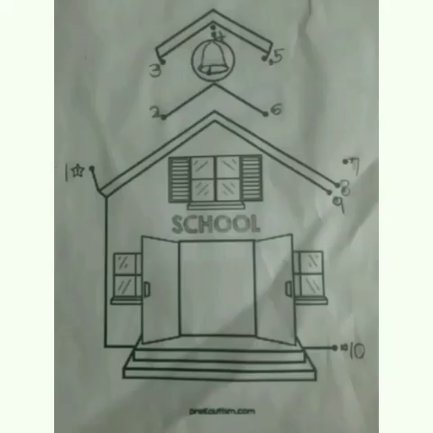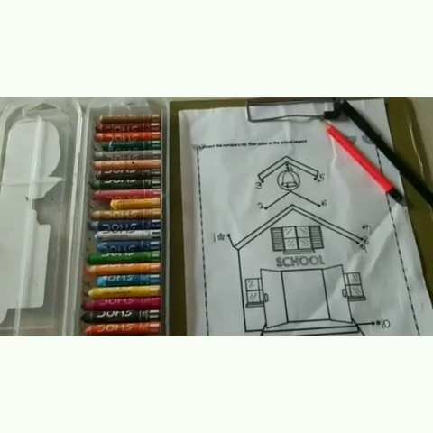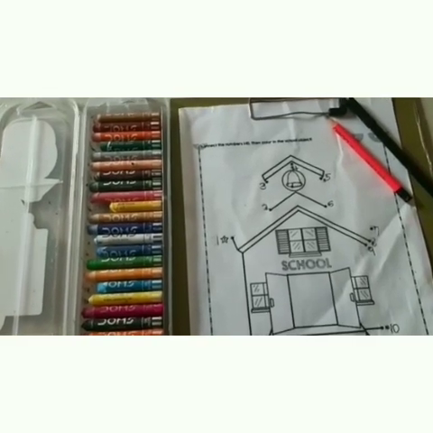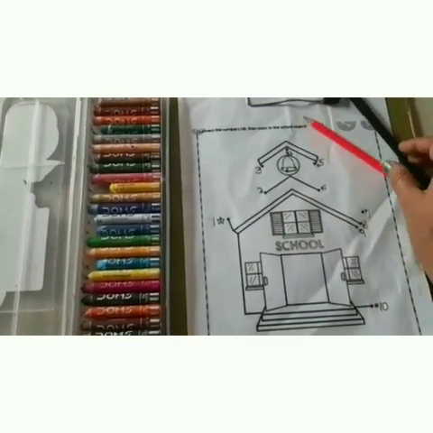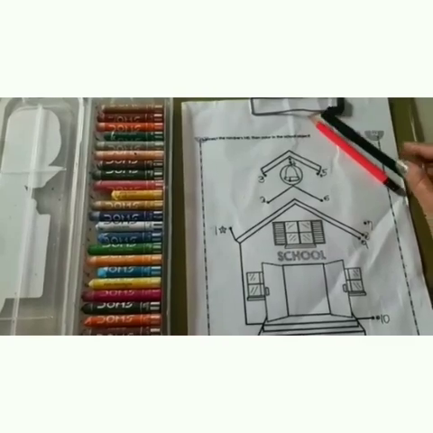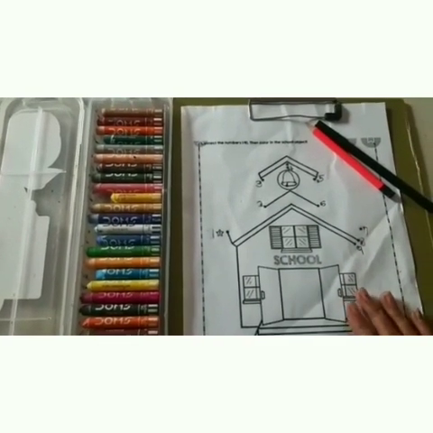Now it's time to do an activity. For today's activity, we need this type of drawing. But I know that you don't have this type of drawing, right? So for that, your mama can draw the same for you or she can also give you the printout for the same. So for activity, we need some colors, a pencil or a black sketch pen and a drawing of school.